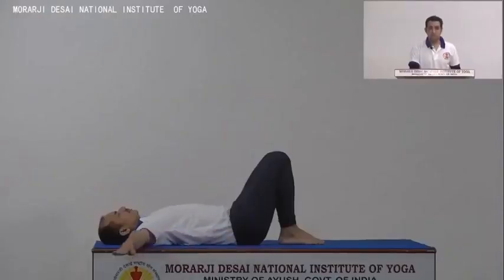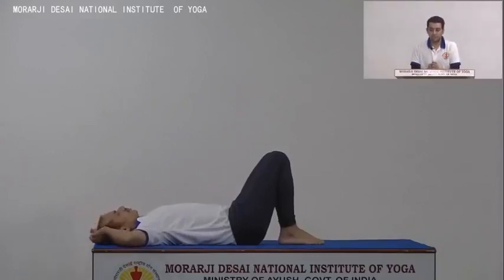Now bend both your knees and keep them close to each other. Inhale, slowly move both your arms up to the shoulder level, sideways, or you can place both arms under the head region. Yes, you can perform this posture like this also. Now, with exhale, turn your neck towards the right side.